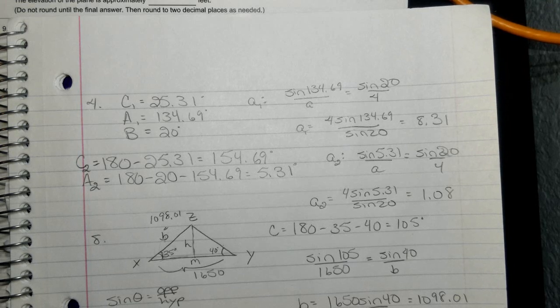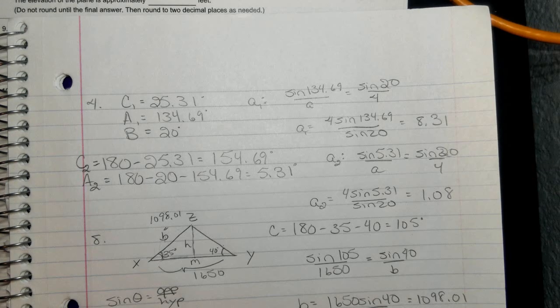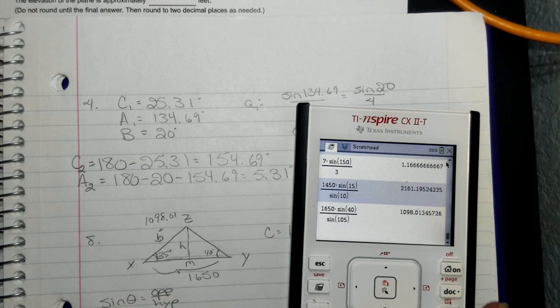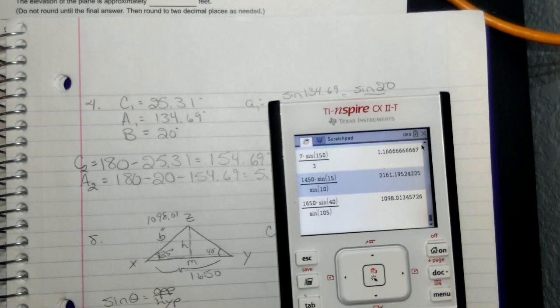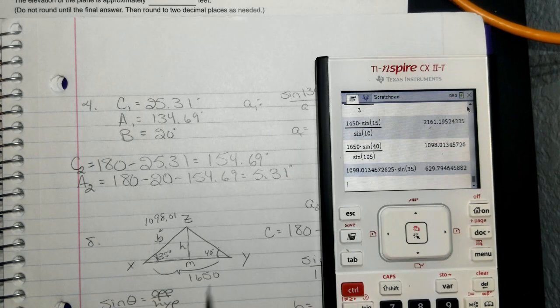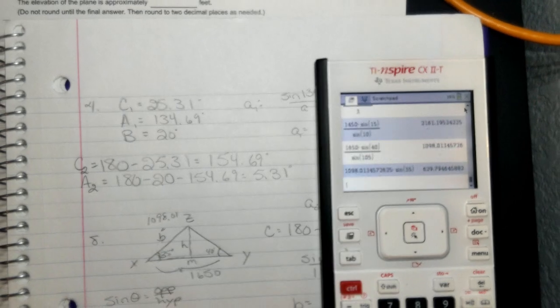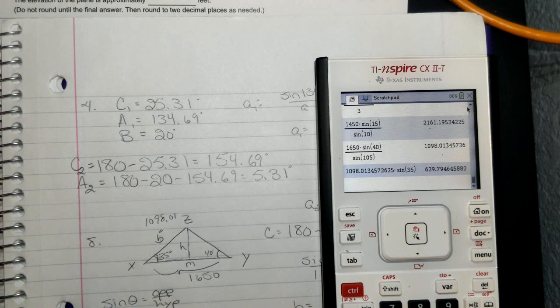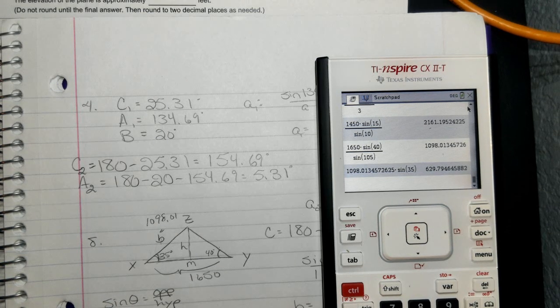So the height is going to equal 1098.01 times the sine of 35 degrees. So let's go with the answer times sine 35, control, enter, and I've got the height equals 629.79.